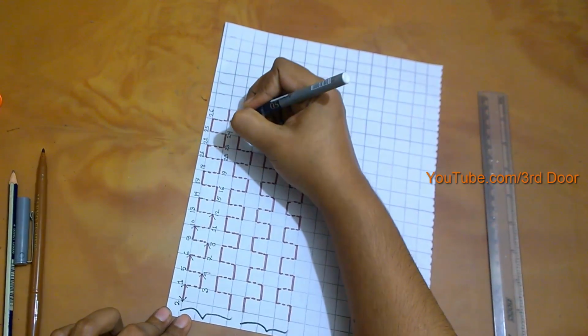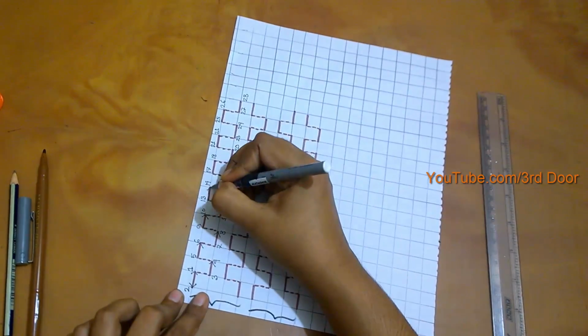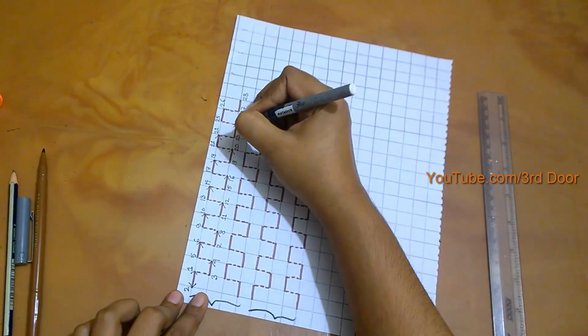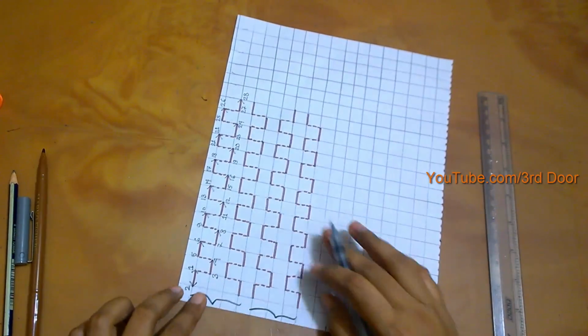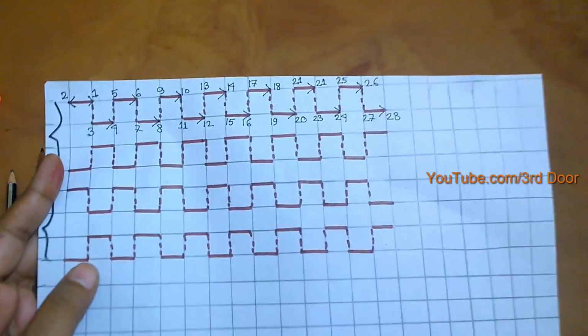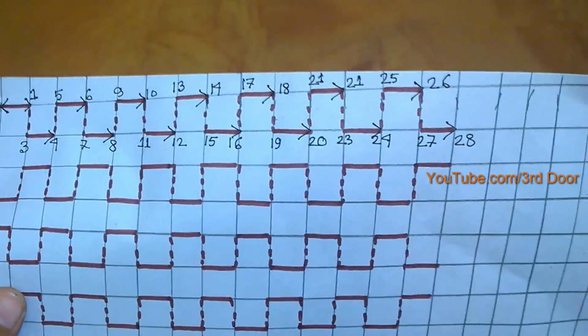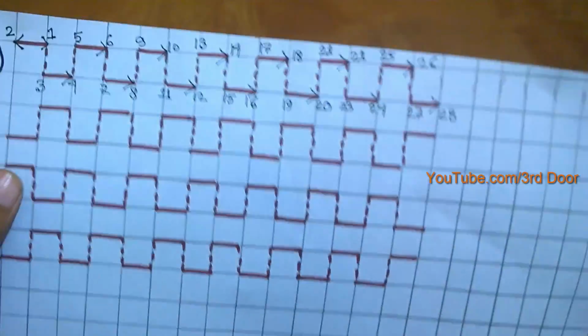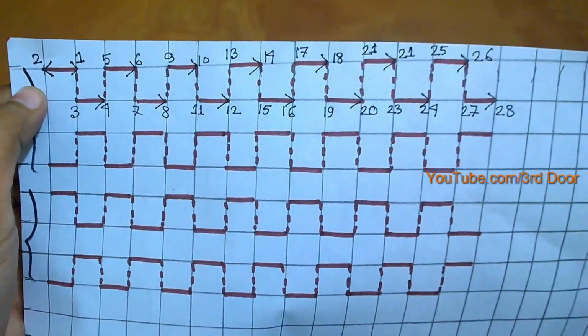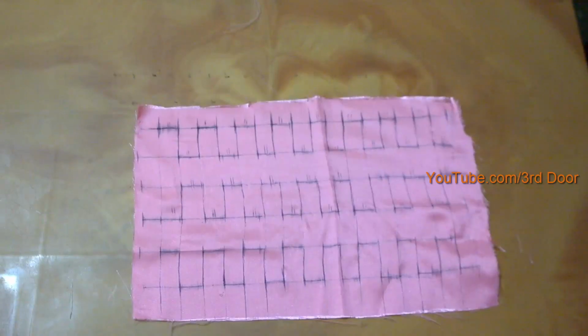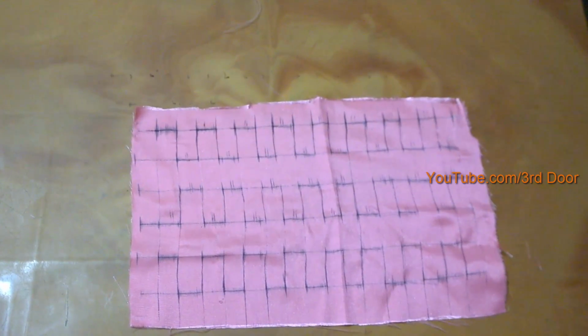Now we are marking out the areas where we should start sewing. Here I made a mistake at one point. I wrote 21 in the place of 22, so it will be 22. I'm telling it again: in a straight line we will pull the stitches together, and in dotted lines we'll use thread without pulling. We'll just join the thread very loosely.